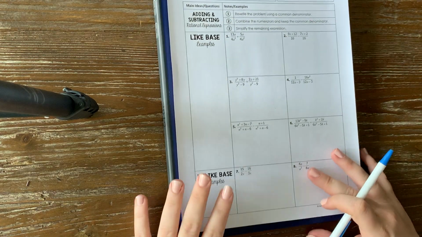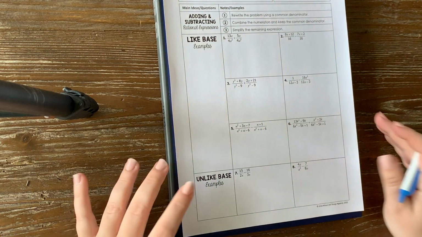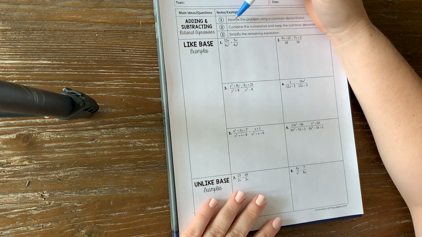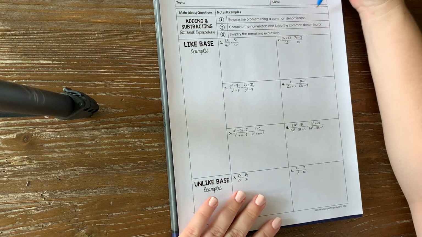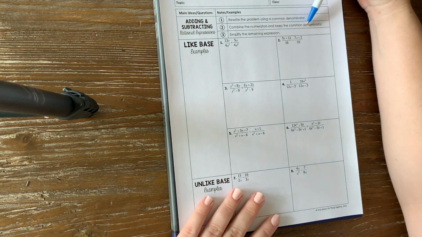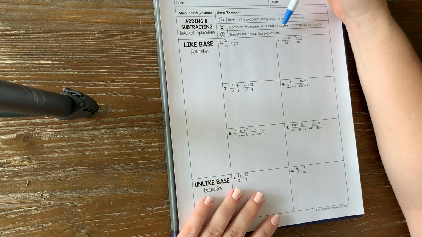Hey guys, so this video is over adding and subtracting rational expressions. So the first thing you want to do is rewrite the problem using a common denominator. The second step is combine the numerators and keep the common denominator, then simplify the remaining expressions.